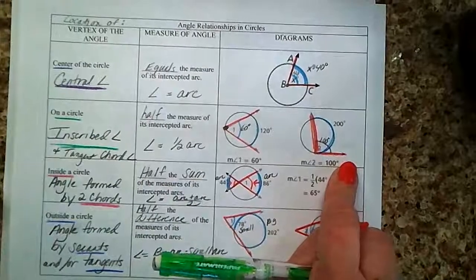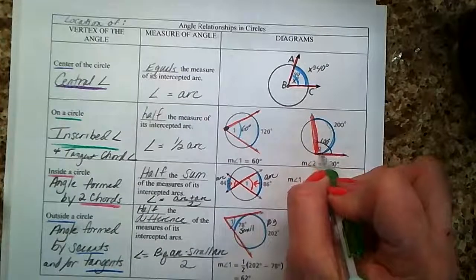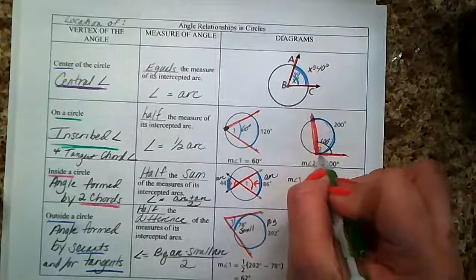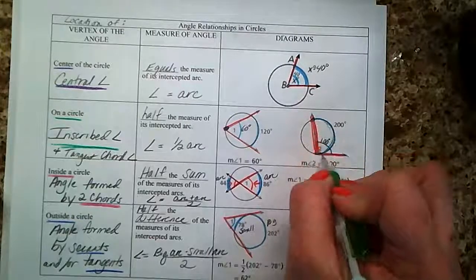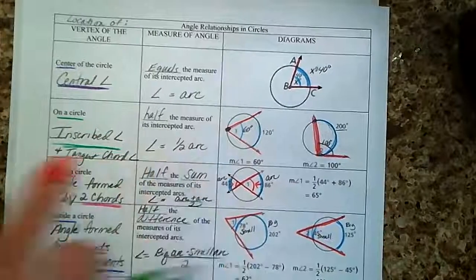All right, so for this one, same idea. You have a chord. You have a tangent. Your arc is in between, that chord that starts at one endpoint and goes to the other. So right in there, you have that arc. So you're going to take the arc, cut it in half, and you get the angle. So again, those 2 rules are the same.